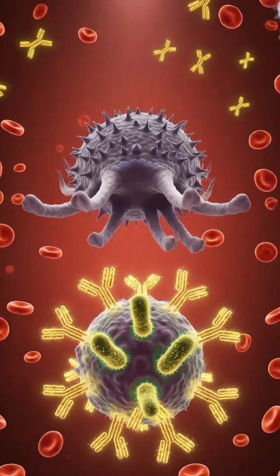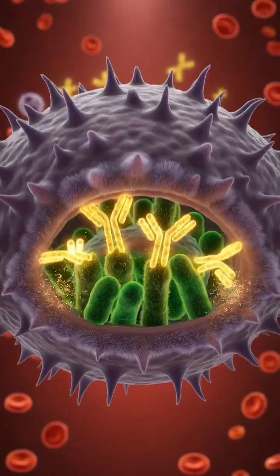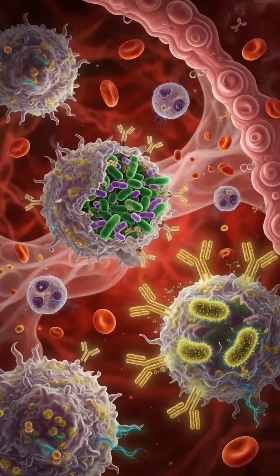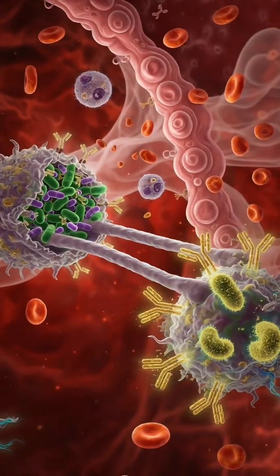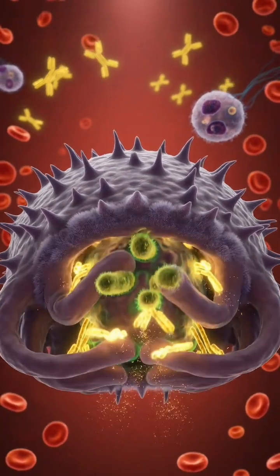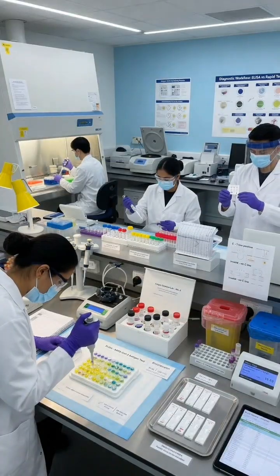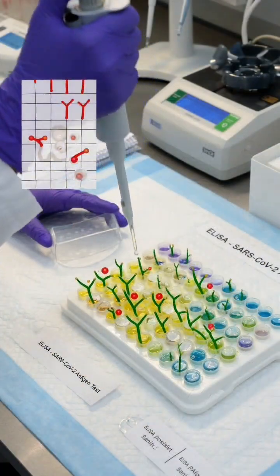Opsonization occurs when antibodies coat pathogens, making them easier for phagocytic cells to recognize and destroy. You see it here. It enhances phagocytosis, as antibodies coat the pathogen. This is what happens in opsonization.